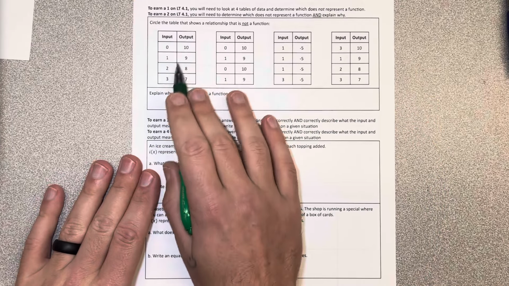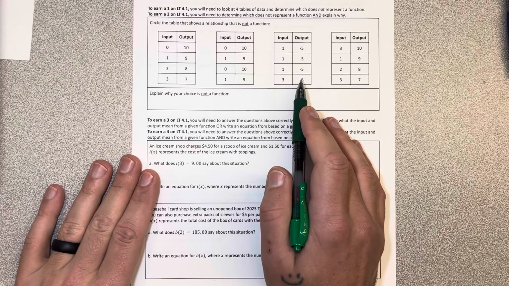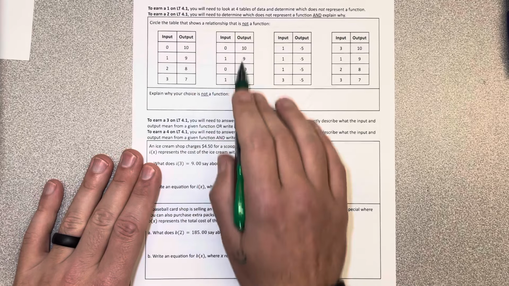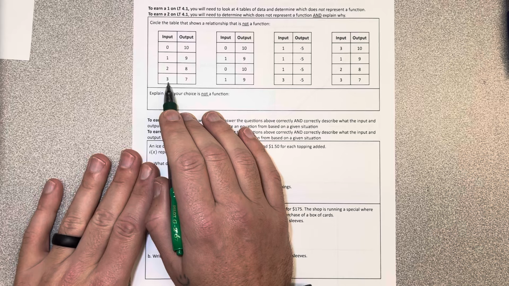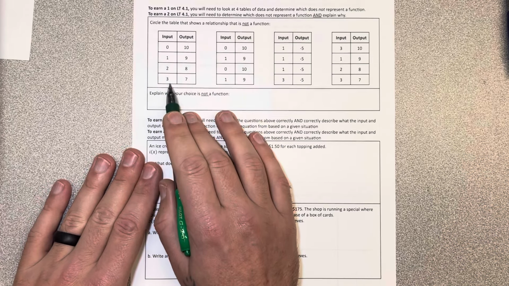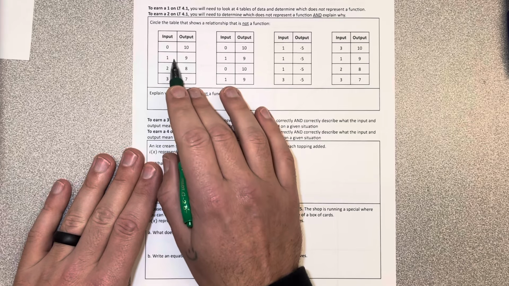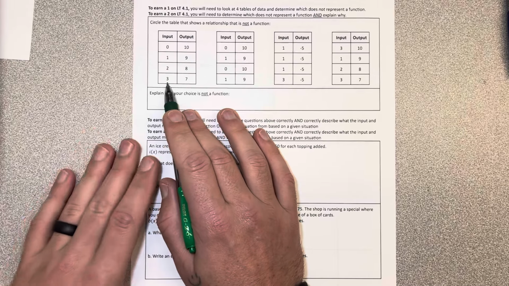What we're looking for here is, a function is a relationship or a rule where every input has exactly one output. So each of these has columns of inputs and outputs. Your task is to look at all the inputs and make sure that each input has exactly one output. In this case, we have the inputs of 0, 1, 2, and 3. There's no repeated inputs here. That means that each input will only have one output because we only have one data point for each.